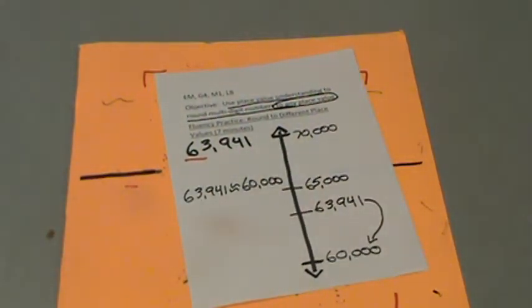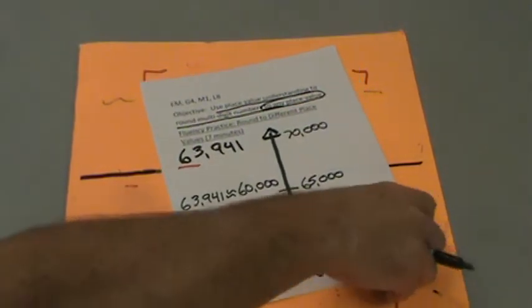Same objective. All right, it is time for the fabulous, fantastic, fun-filled application problem. Now, the application problem is a real-world problem, something that you might encounter in your adult life, or maybe next year, or maybe tomorrow.